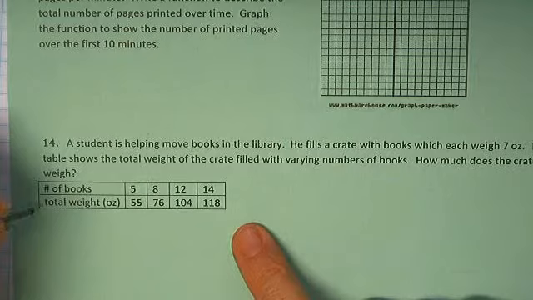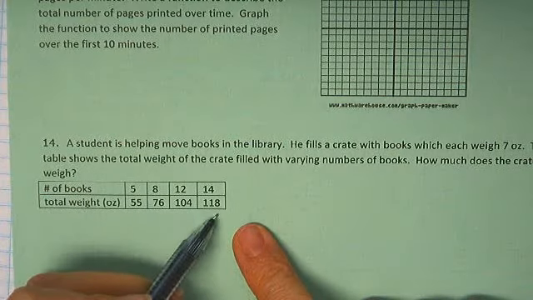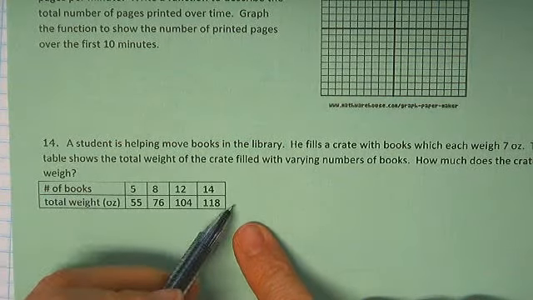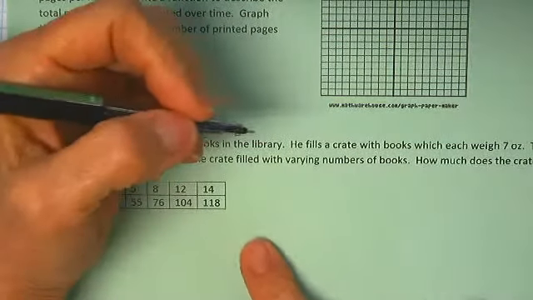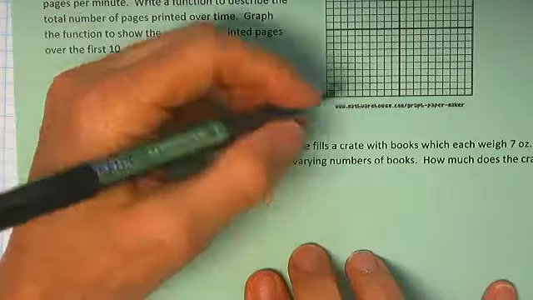He fills a crate with books, each of which weighs 7 ounces. The total weight in ounces plus the crate is here in the table, and the number of books. Well, we know that every book weighs 7 ounces.